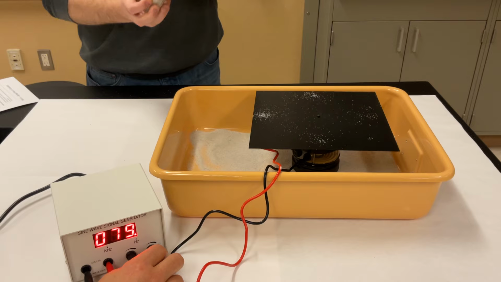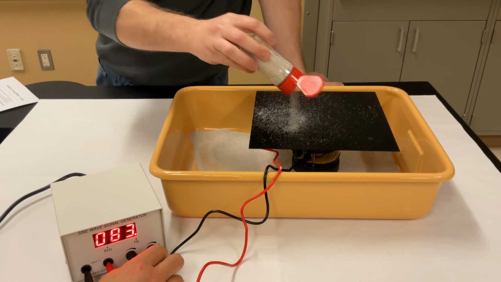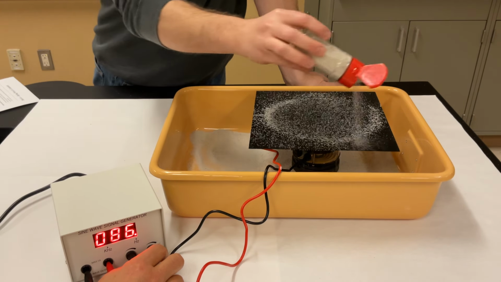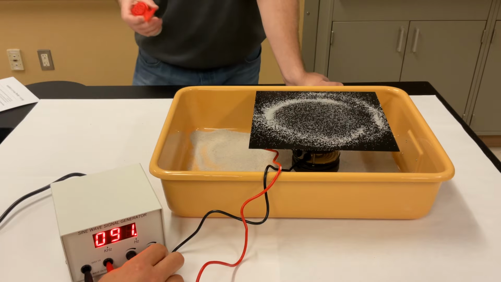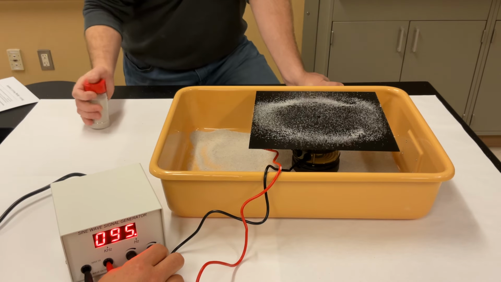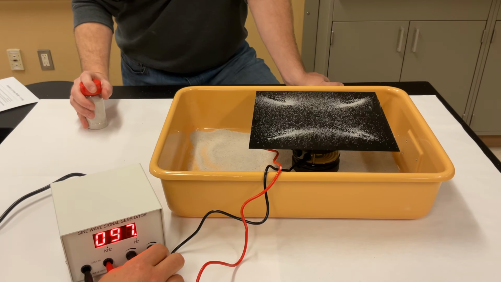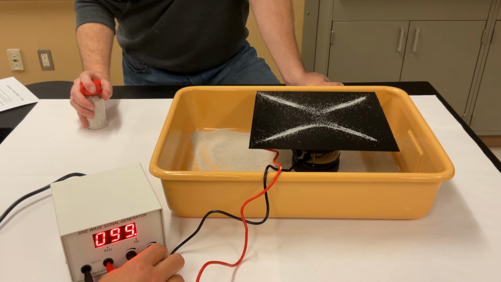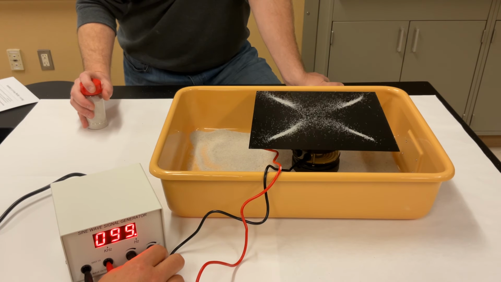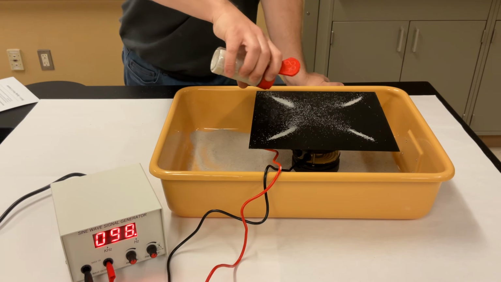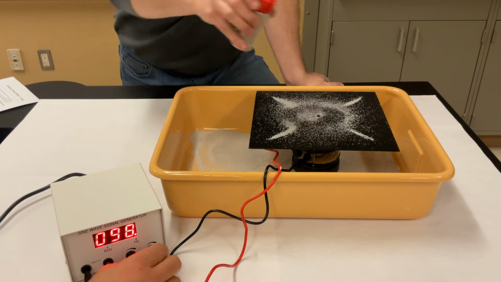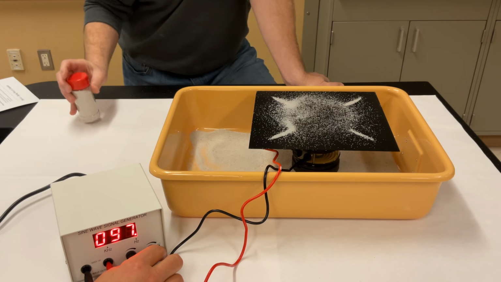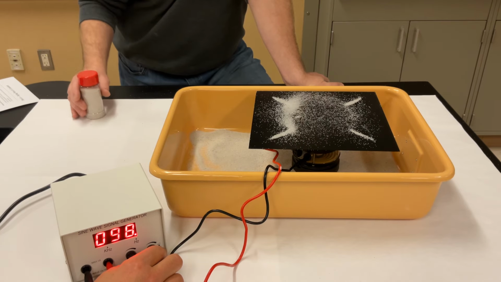Okay, these are standing waves. We're now at 98 hertz, so we should see a more complex pattern than we did previously. We see somewhat of an X shape appearing. Okay, we keep adding sand because there is some loss off to the sides.